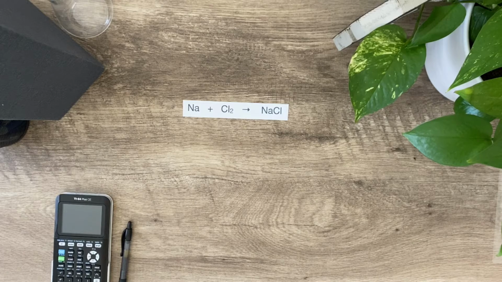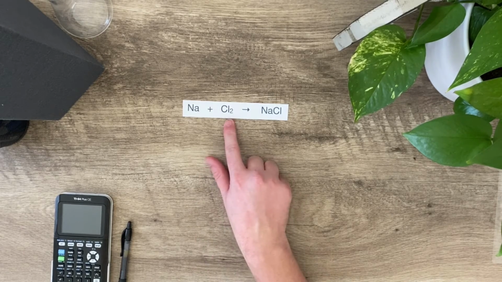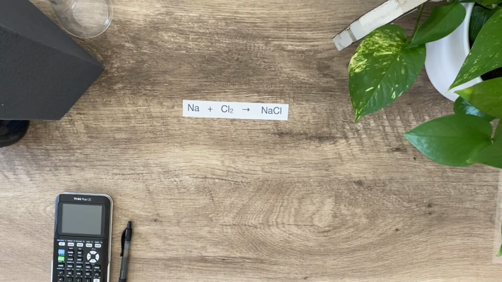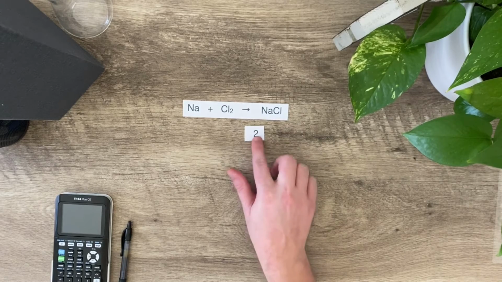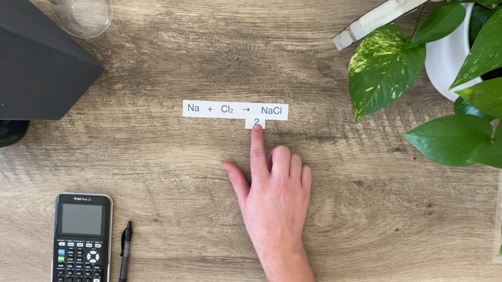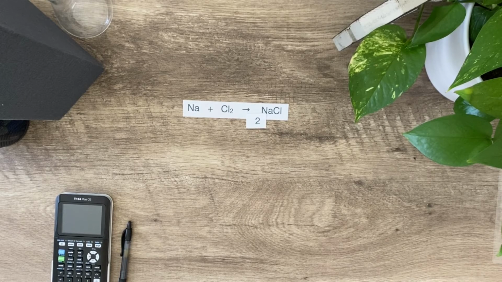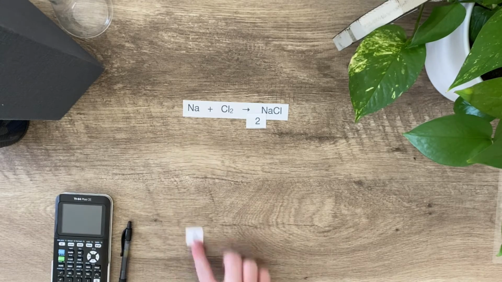So I need to balance it. And in order to do that, I need to use whole number coefficients. So I see that I have 2 chlorines, 1 chlorine. Well, I can put a 2 in front of that NaCl and quickly fix that. So I'm going to slightly put it right here so it doesn't block the space. 2 NaCl. And then that makes now there are 2 sodiums on the right hand side, but now there's only 1 on the left hand side. So I'm going to put a 2 in front of sodium as well.